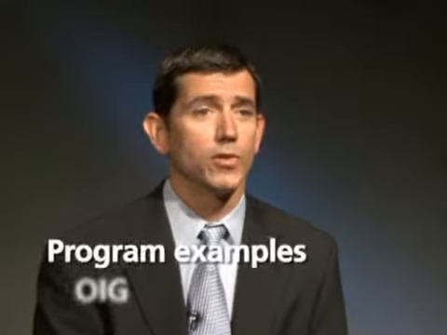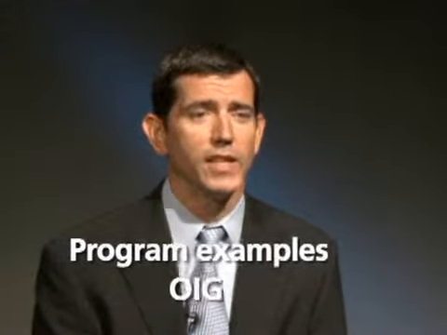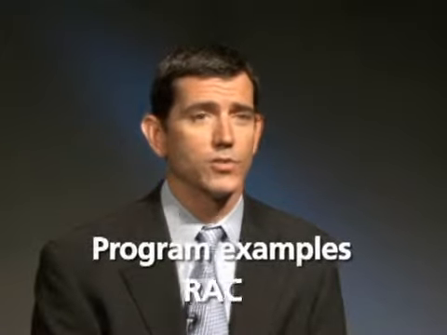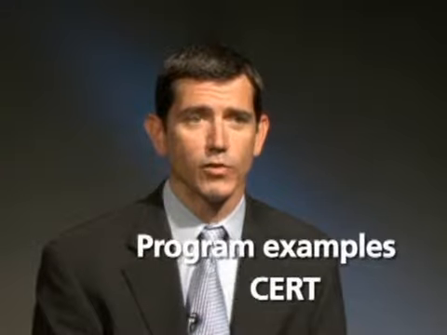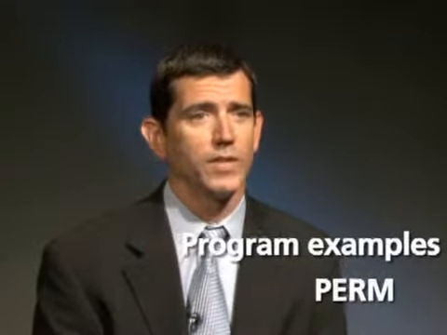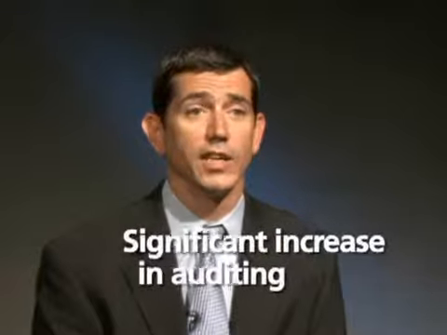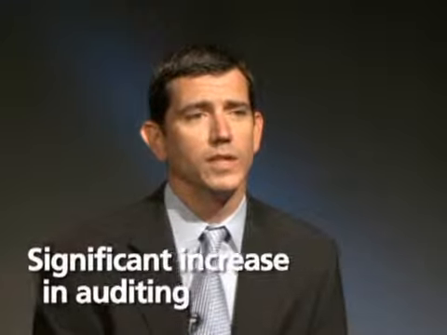Some of the more well-known enforcement programs stem from the Office of Inspector General Work Plan, the Recovery Audit Contractors, which are commonly referred to as RACs, the Comprehensive Error Rate Testing Program, referred to as CERT, and the Payment Error Rate Measure Program, which is a Medicaid integrity program. The impact on physician practices is that you'll see a significant increase in auditing. You'll see this in the form of audit requests, documentation requests, and a significant amount of overpayments being requested by these entities.